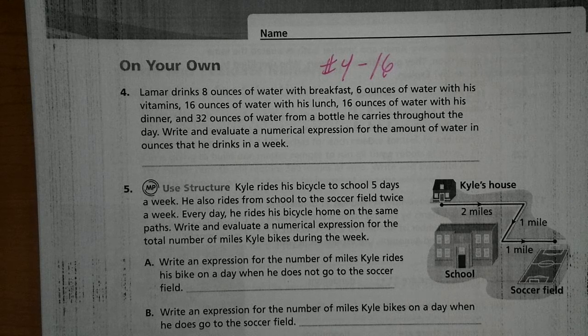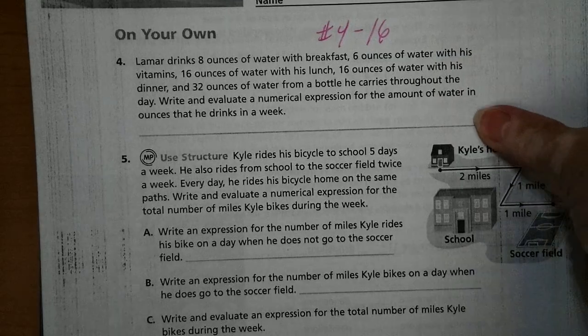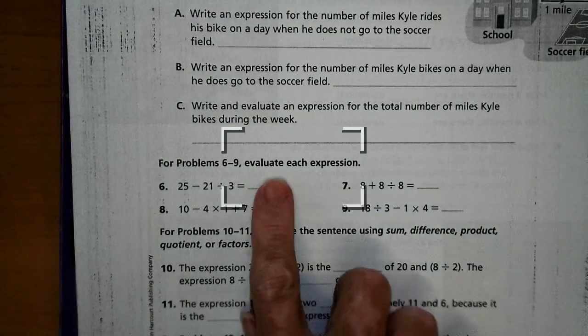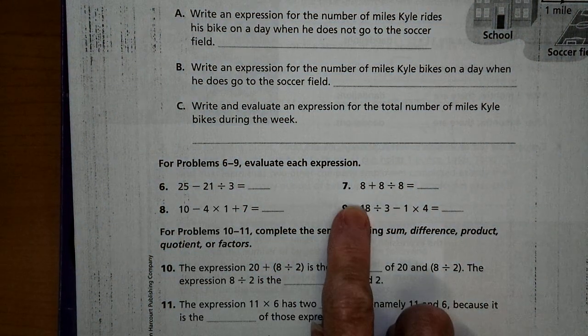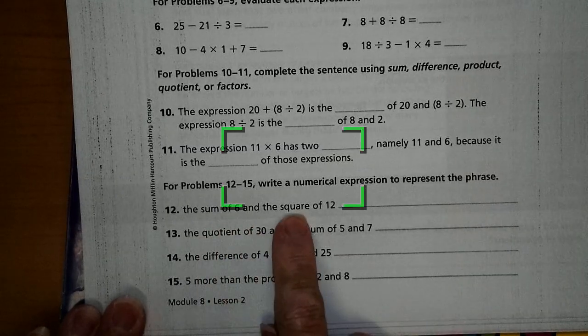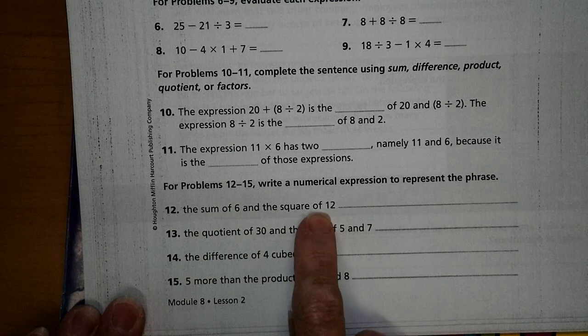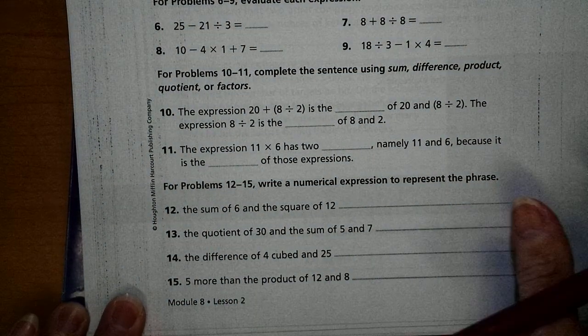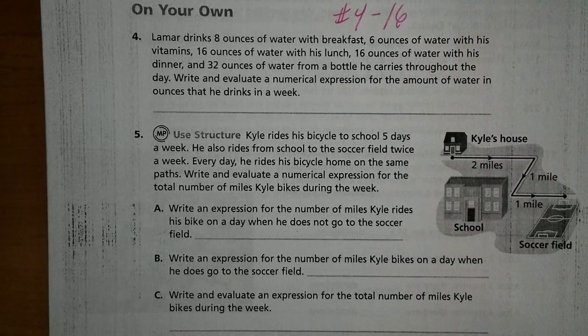All right, so if you remember from when we went on break, we were working with exponents and orders of operations and writing expressions from statements. So if I scroll down a little bit, right here you can see we're going to write an expression. Here we have to evaluate. So this is where the orders of operations came into play. And then down here is when we will write numerical expressions from the words that are listed here. Okay? All right. So Aiden said he needed help with number 4.